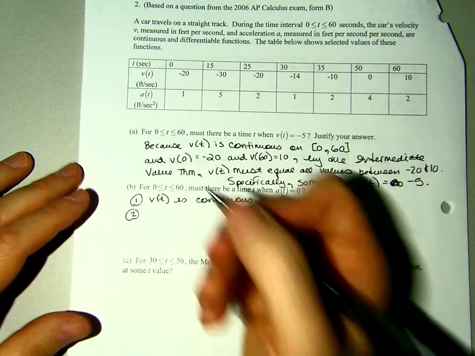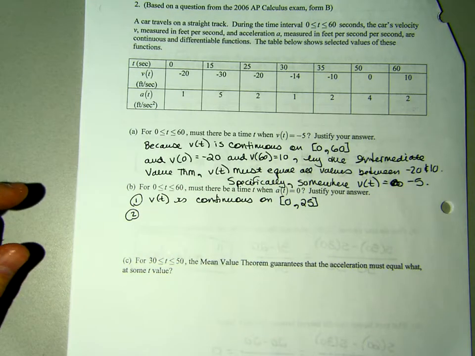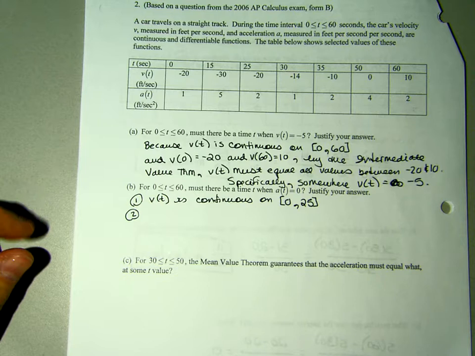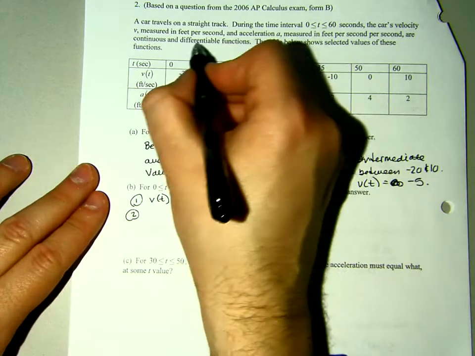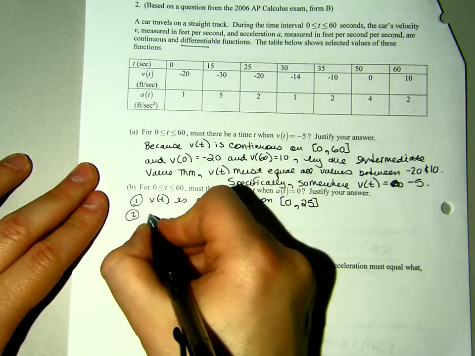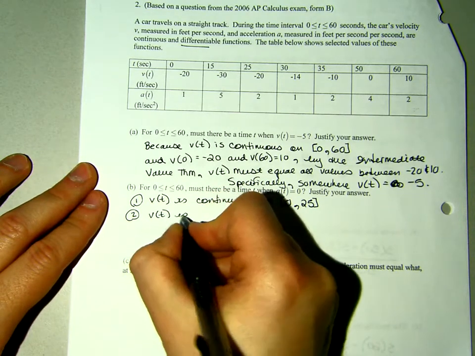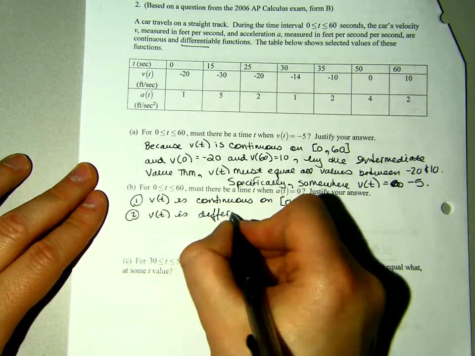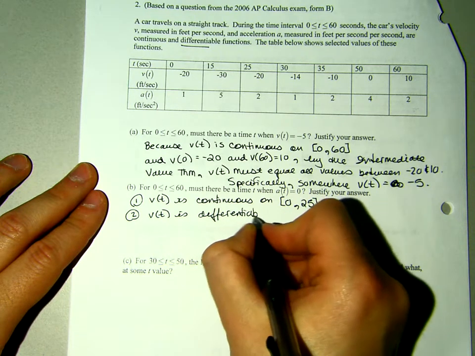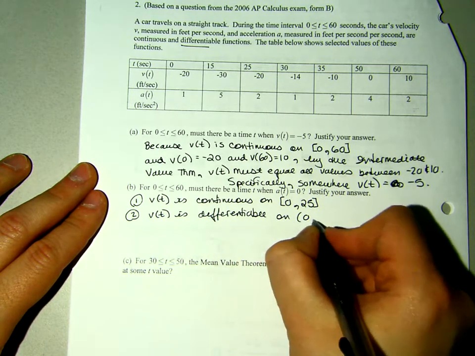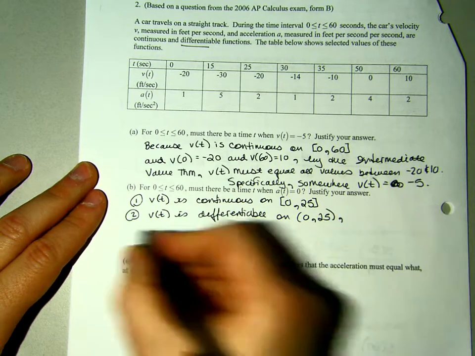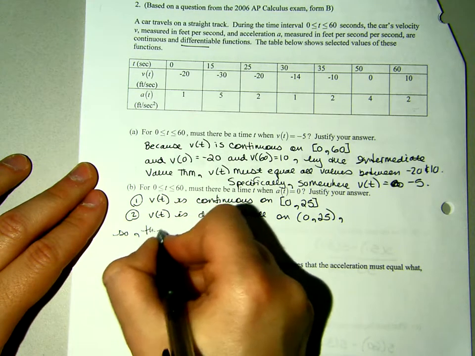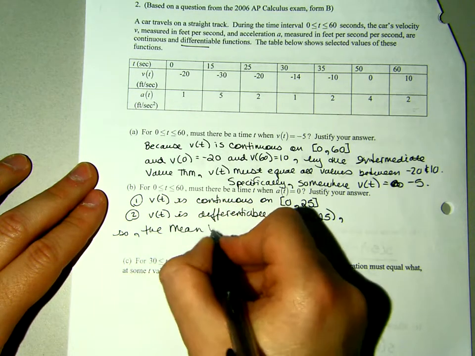Is v of t also differentiable between 0 and 25? How do you know? It told you that. It said we're differentiable. So v of t is differentiable on 0 to 25. So, the mean value theorem applies.